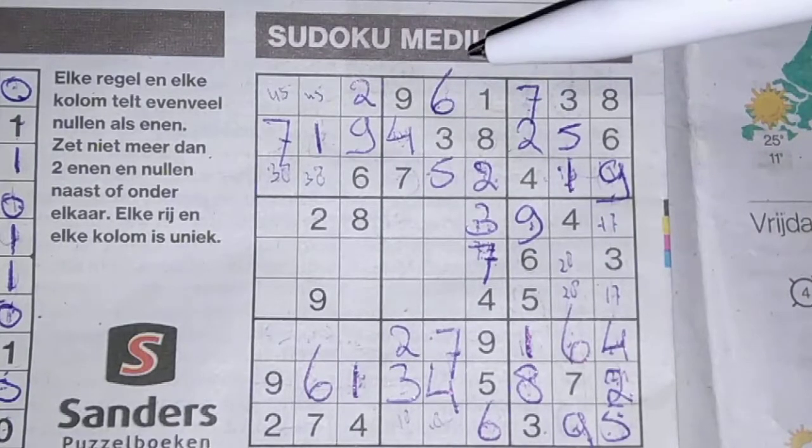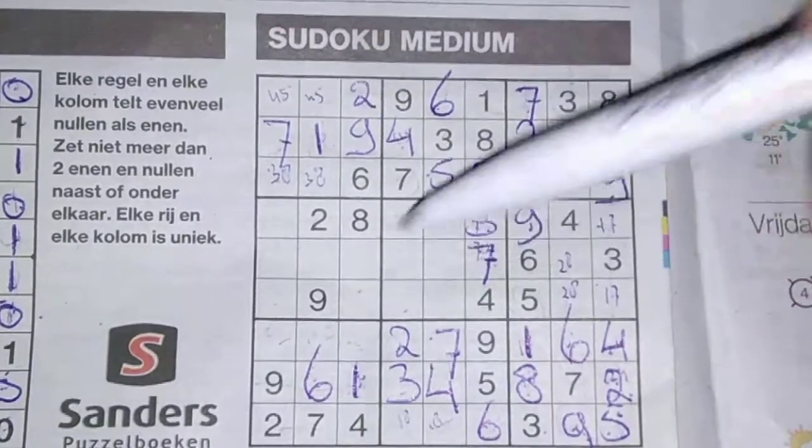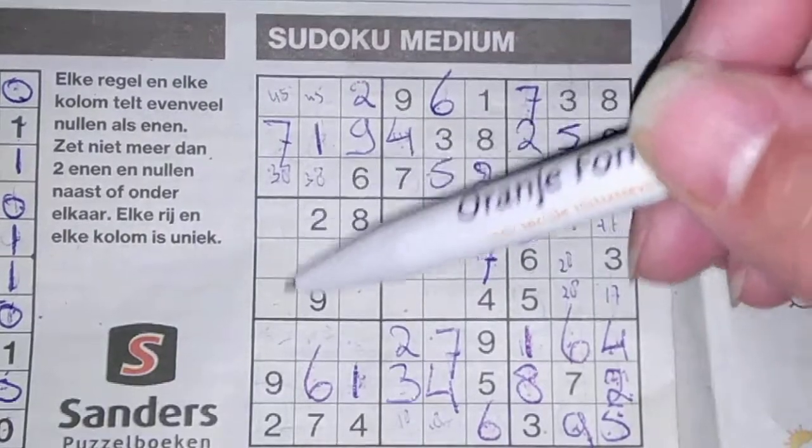How about here, we have a 3. Well, the 6 should be here.